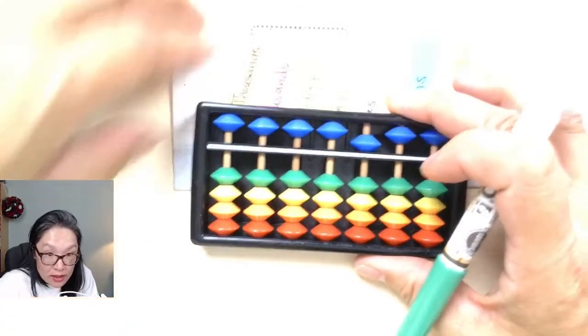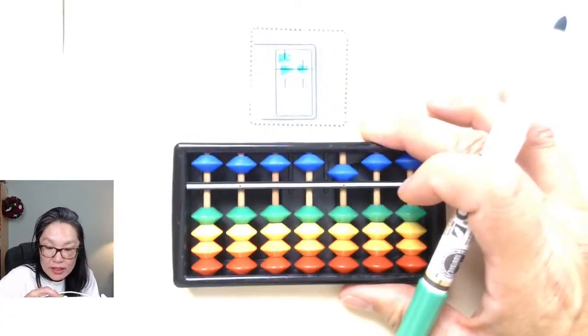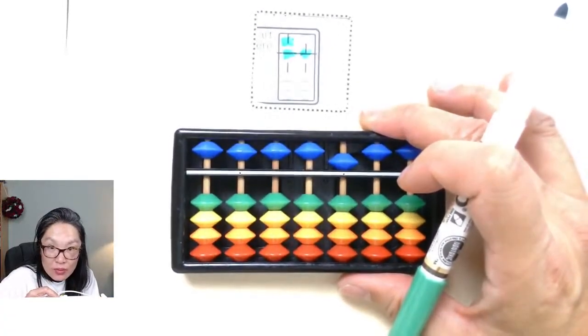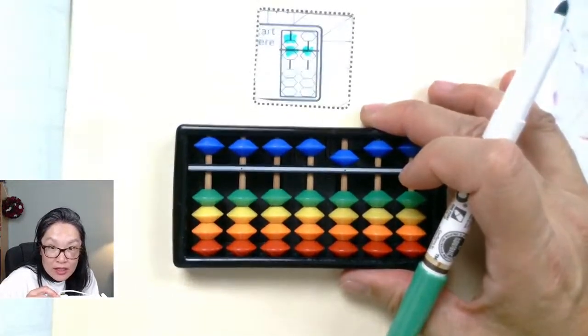So when Scarlett was talking about 6, oh my goodness, my camera is so bad. I am so sorry. I'm so sorry.